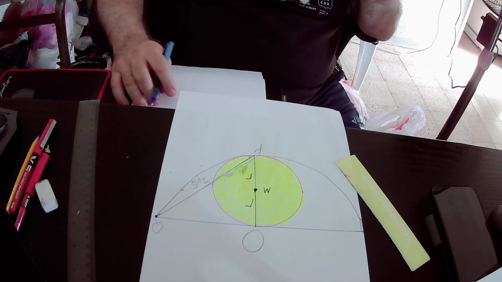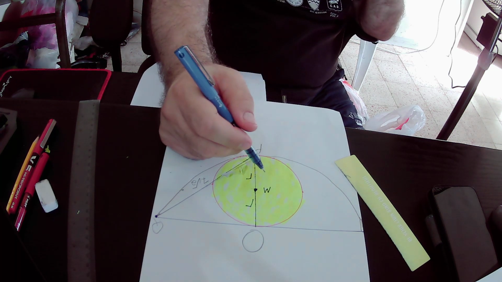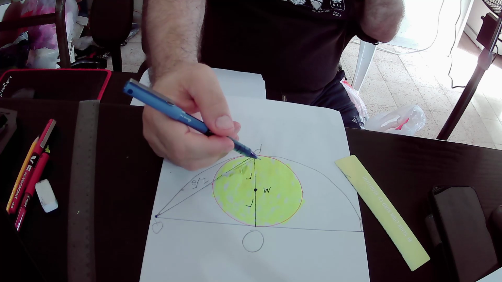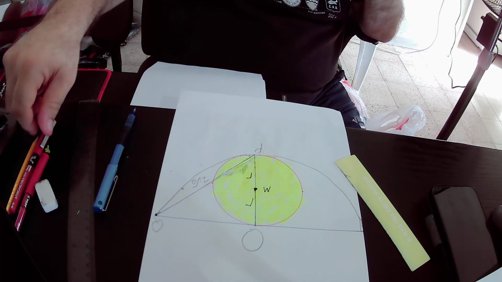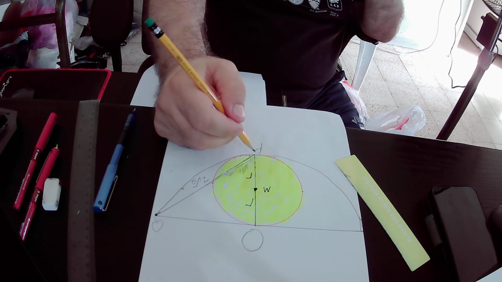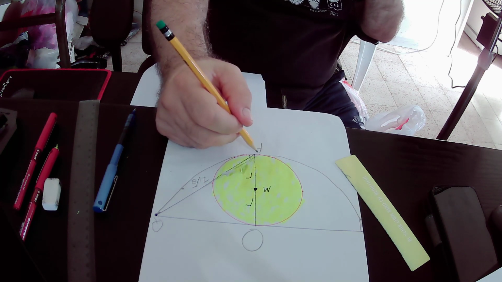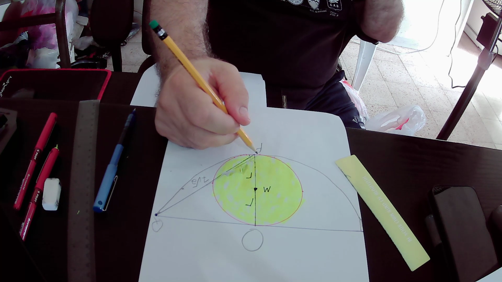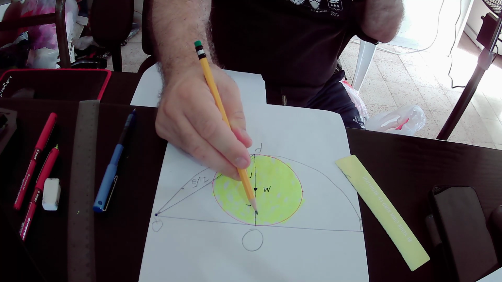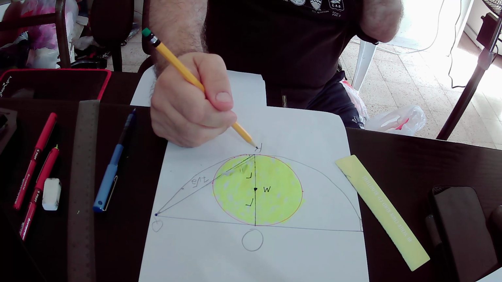But because PO is a straight line, we can also say that PO equals the radius of the semicircle, because it starts from the center of the semicircle, that is from point O, and ends at point P, a point on the semicircle itself.